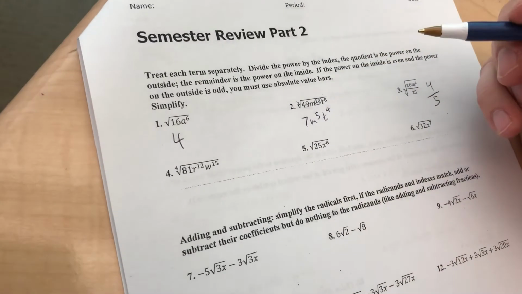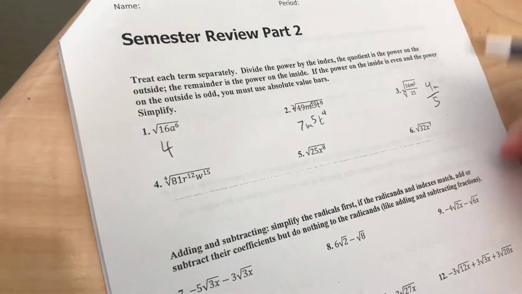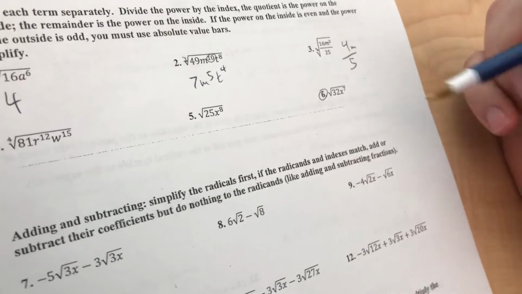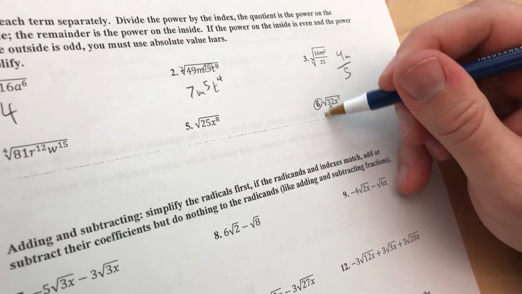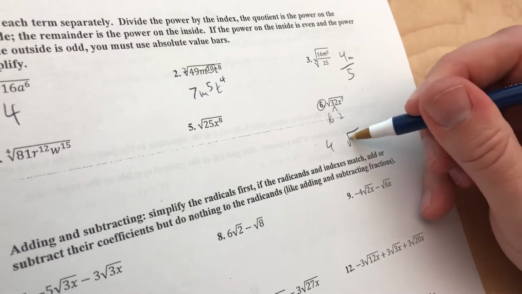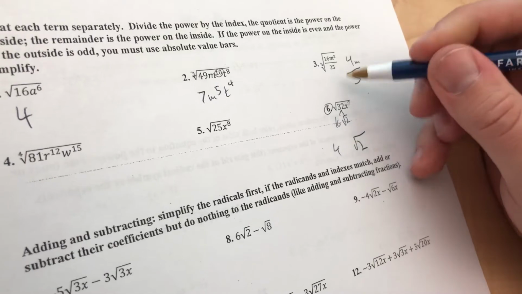On this one, the m squared is just going to be an m. This is the important one. It doesn't reduce, so you have to kind of factor it back out. 32 is going to be 16 and 2. Square root of 16 is 4, so that's 4 on the outside. The 2 left inside. The thing that does not have a square root stays inside.